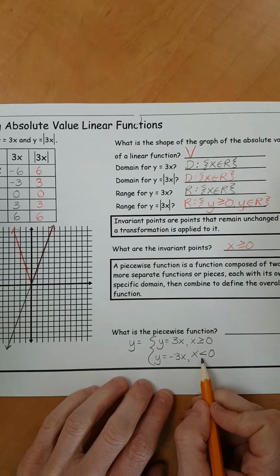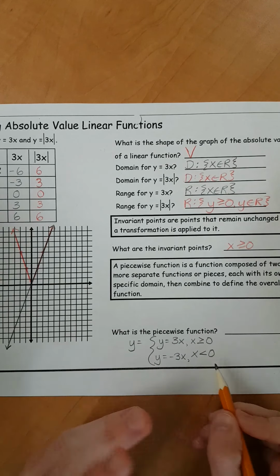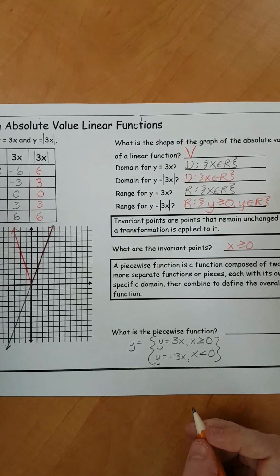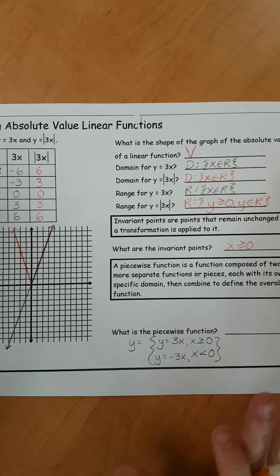Now notice I don't have that equal sign here. You can technically, I asked Mrs. Bowen this question, you can technically put it here or here. It doesn't really matter. You just can't put it in both. And I just usually put it in the first one. So I hope that makes sense. Okay.